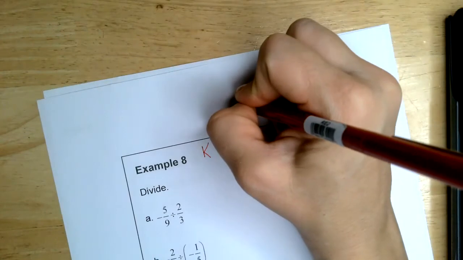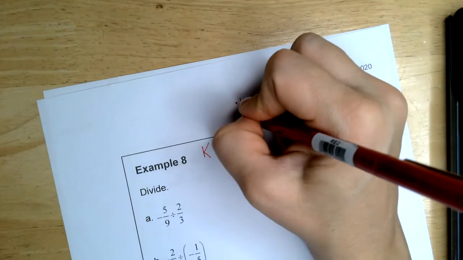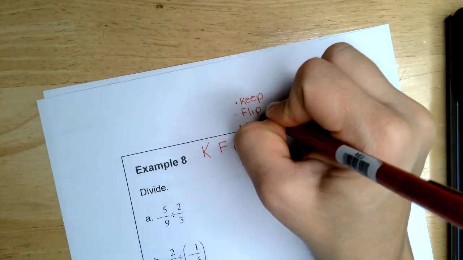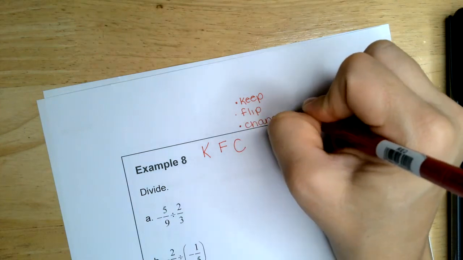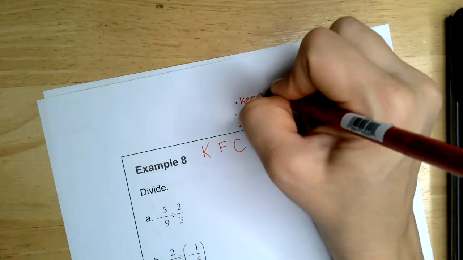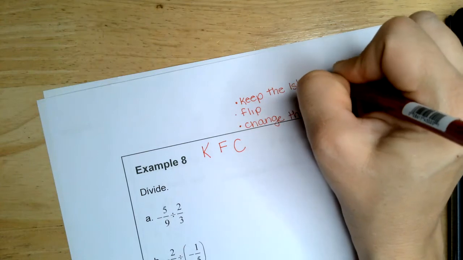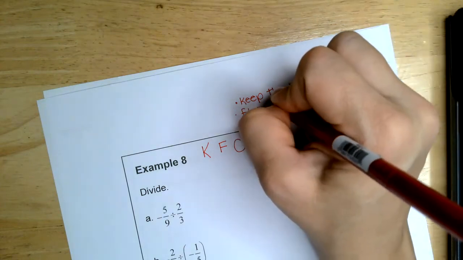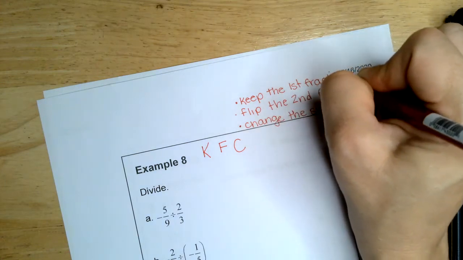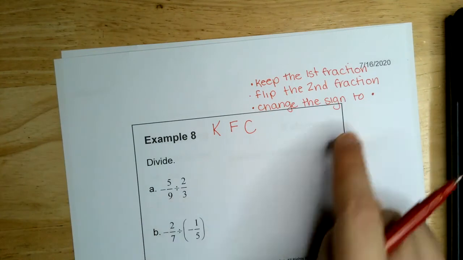It stands for keep the first fraction the same, flip the second fraction, change the sign to multiplication. So keep the first fraction, flip the second fraction. And then change the middle sign from a division sign to a multiplication sign.